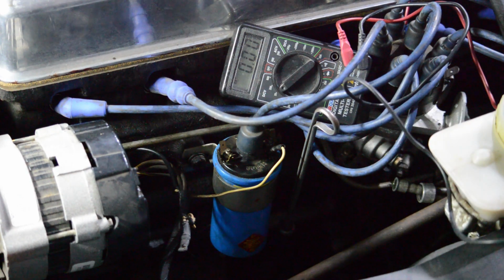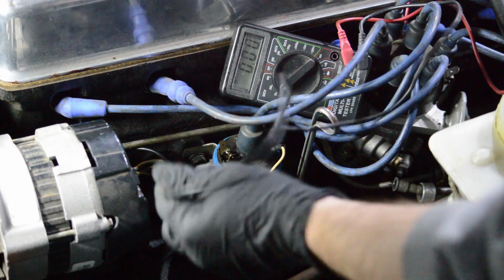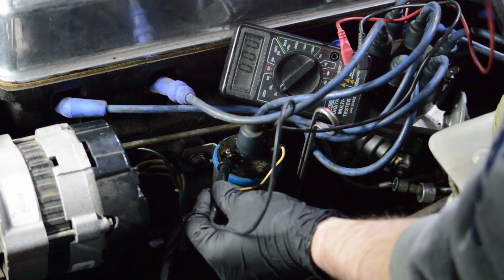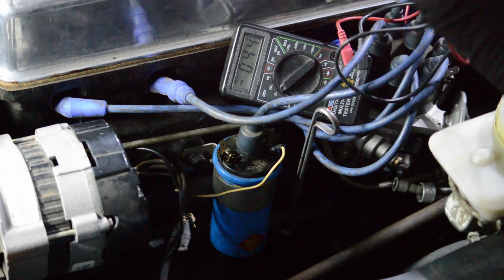So we've got the positive wire hooked up. Let's get the ignition just into the run position. Do not turn it to start. And you want to see what kind of voltage you're getting at a good ground. Ignore the negative sign. I can fix that just by reversing these, of course.